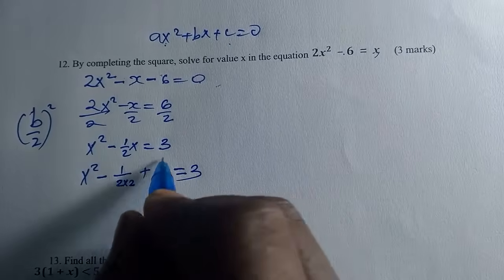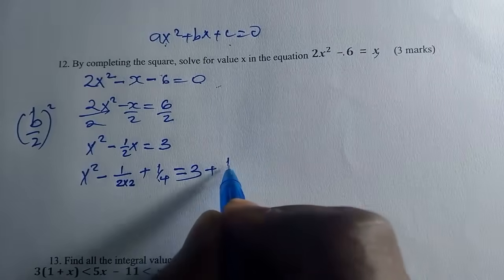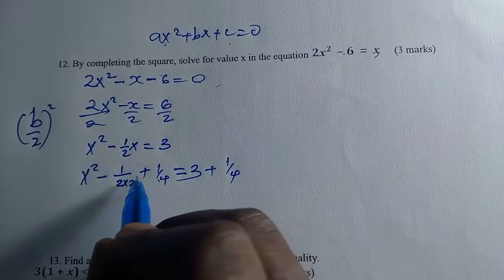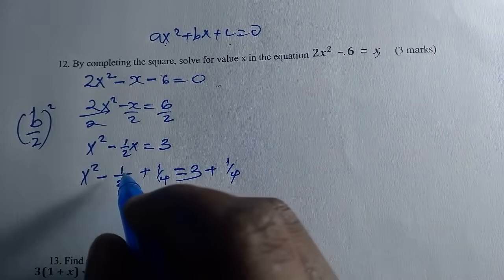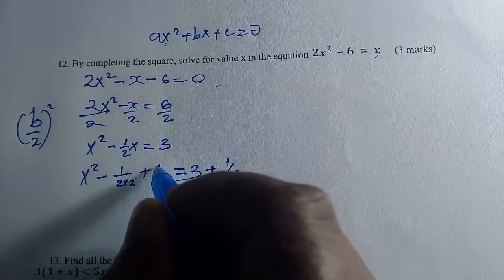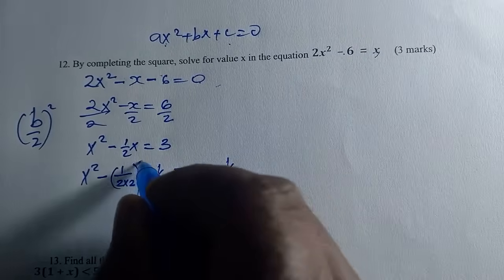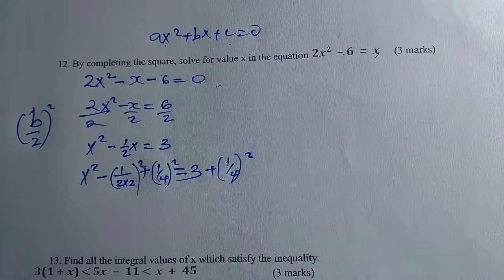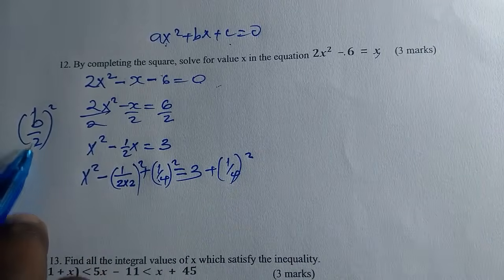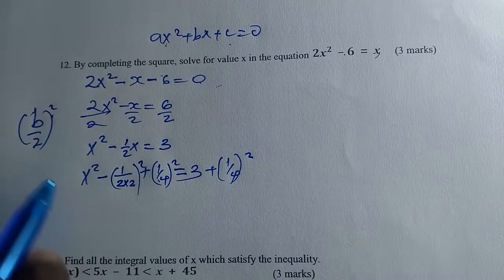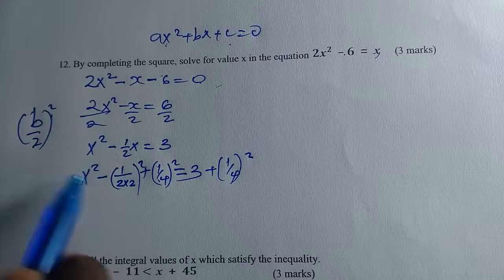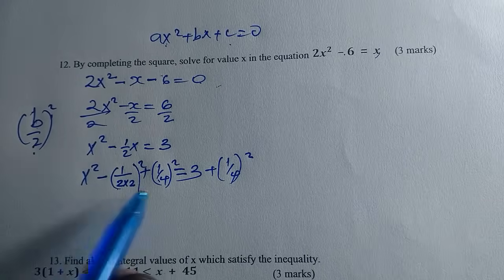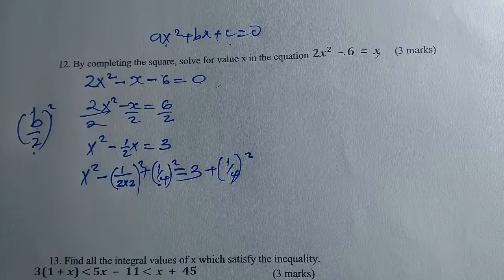We add here and we add on both sides, 1 over 4, the square of that. We have (b over 2) squared. b is a half. A half over 2 is a quarter. I hope you are getting what I'm doing.